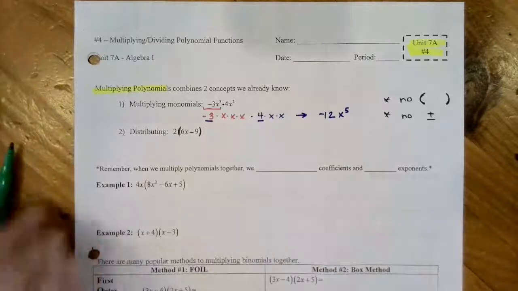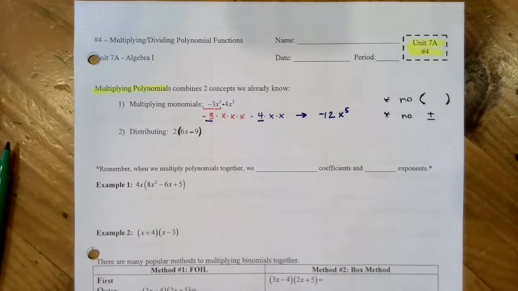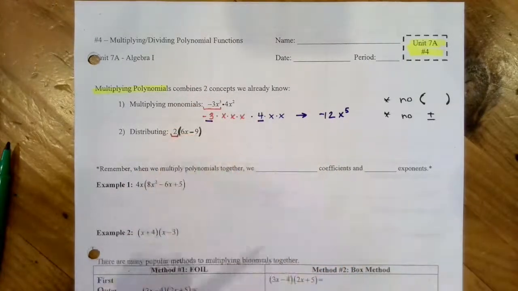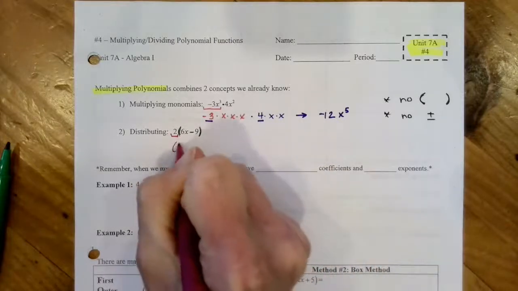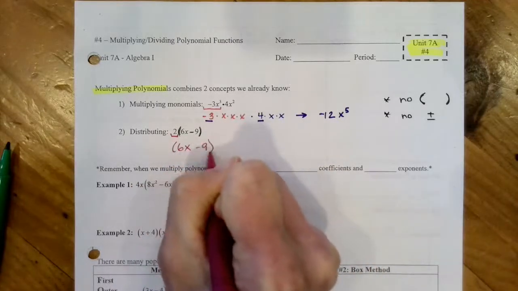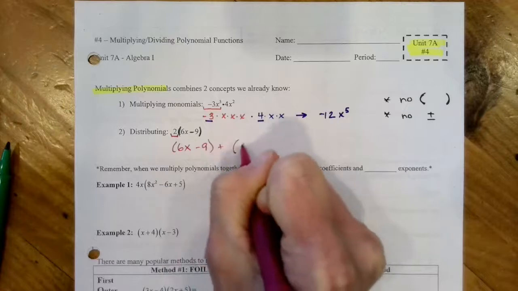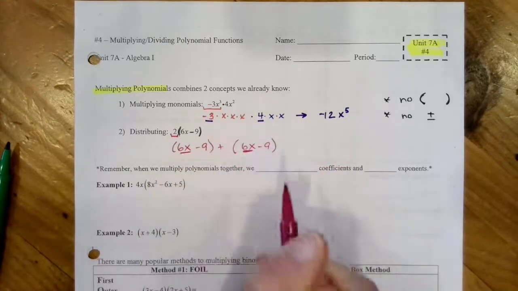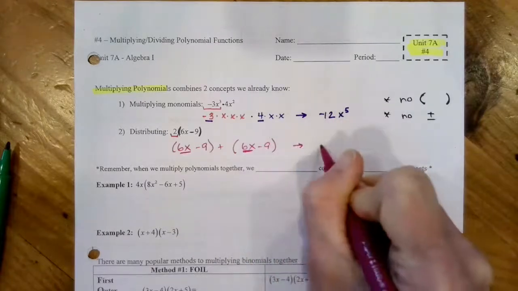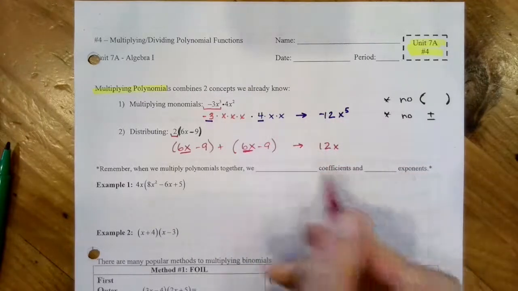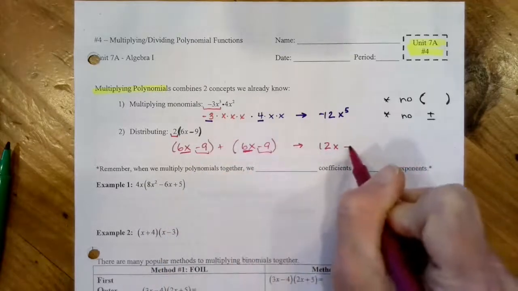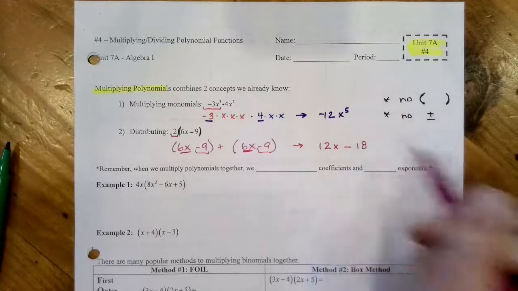Okay, so when we introduce both the parentheses and that plus or minus sign, we change a little bit of what's going on. So what this 2 here as a coefficient means is that I have 2 of these. I have 6x minus 9 and a 6x minus 9, which means I have 2 6x's, which is going to give us 12 x's. And I have 2 minus 9's, which is going to give us minus 18.